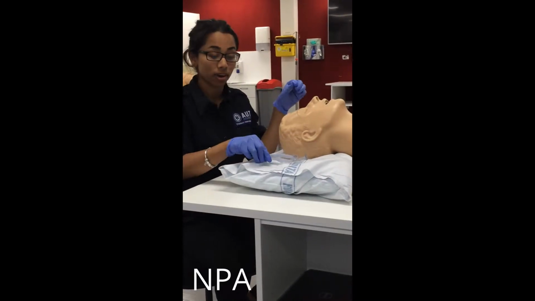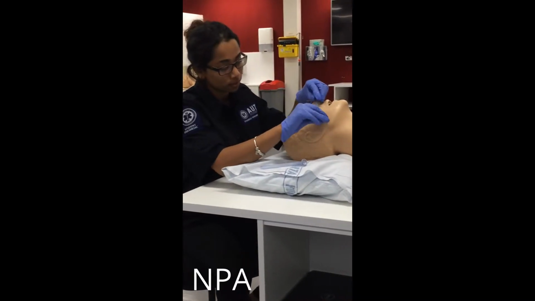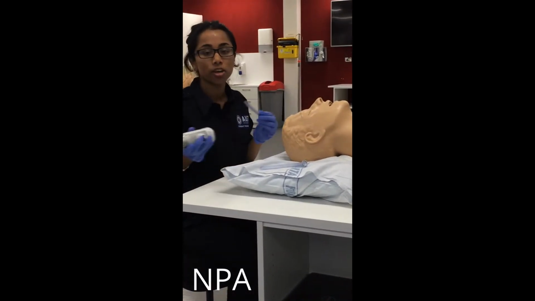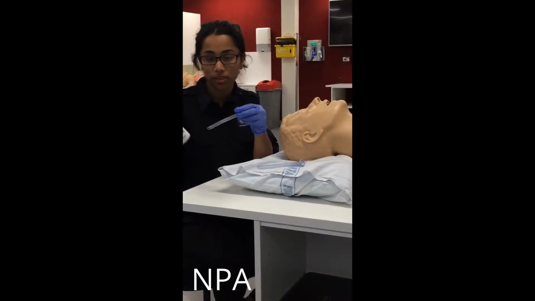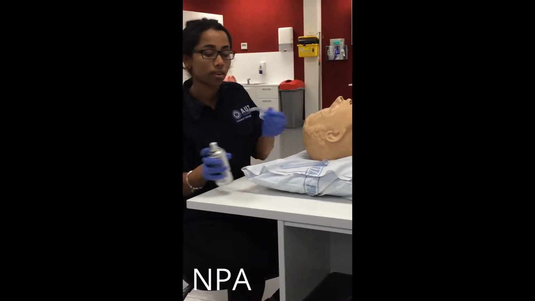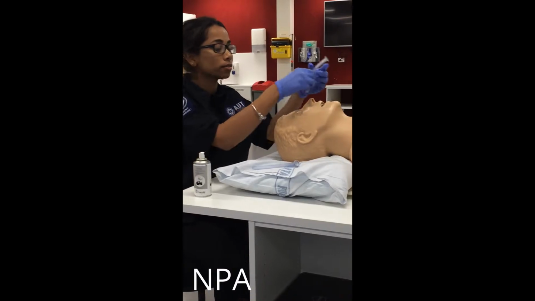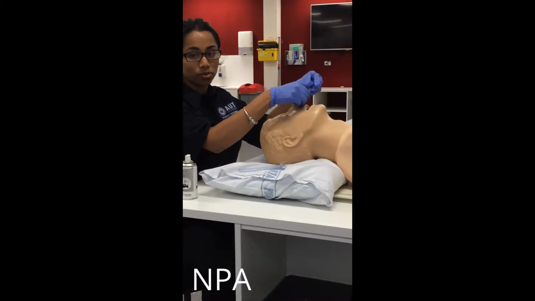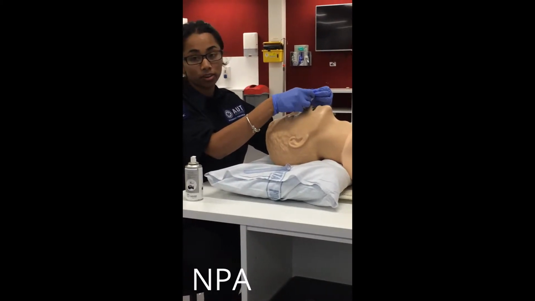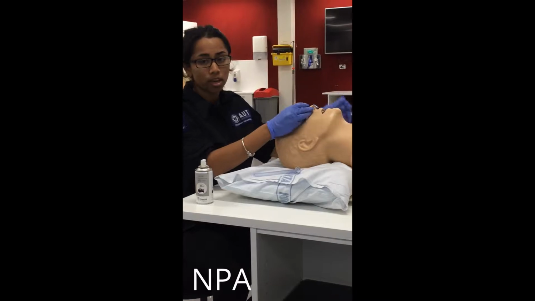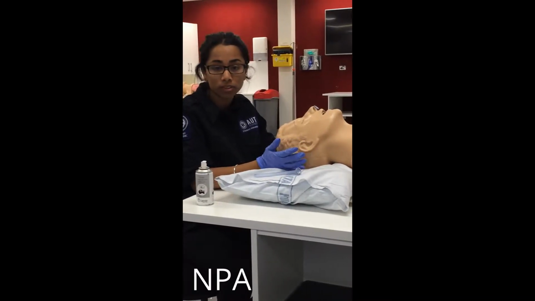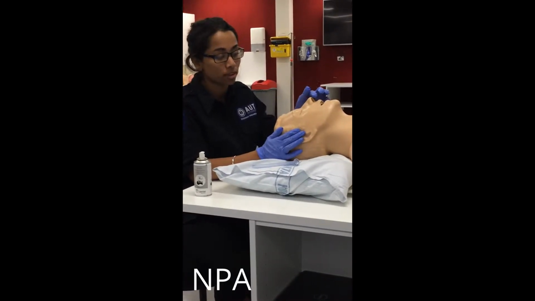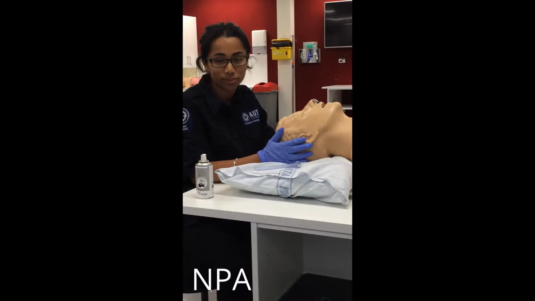So as you can see, this one is way too long for the patient, and this one is a little bit more appropriate for this patient. So you want to lubricate the MPA with a water-based lubricant, and then you want to insert it at a 90-degree angle to the patient's face. If you encounter any resistance, you can just twist it to a 180-degree angle and it will help with the insertion. If you encounter any more resistance, you can remove it and insert it into the other nostril. You want to insert it until the flange, so the top of the MPA, has reached the nostril.